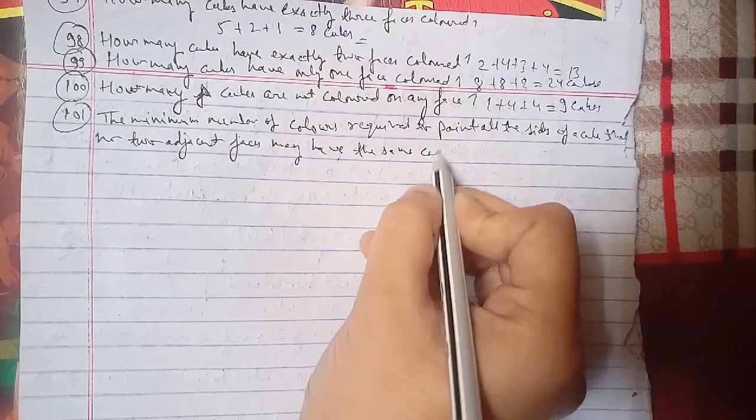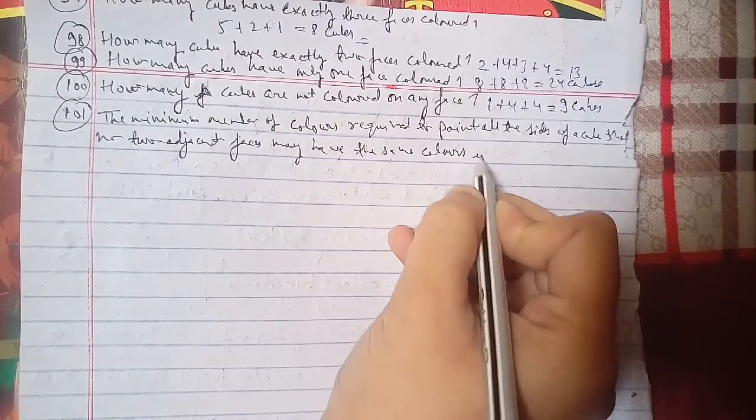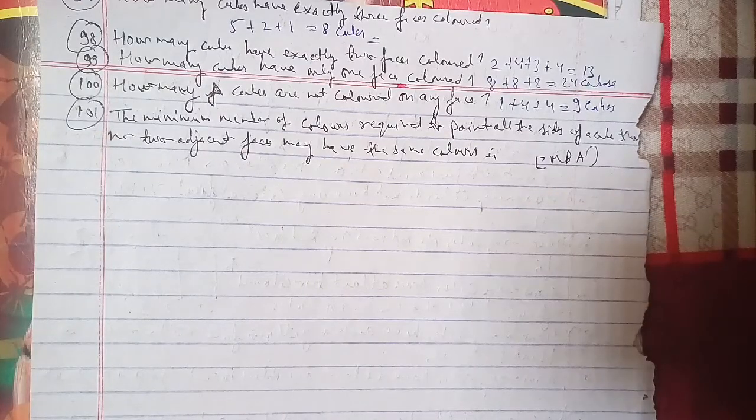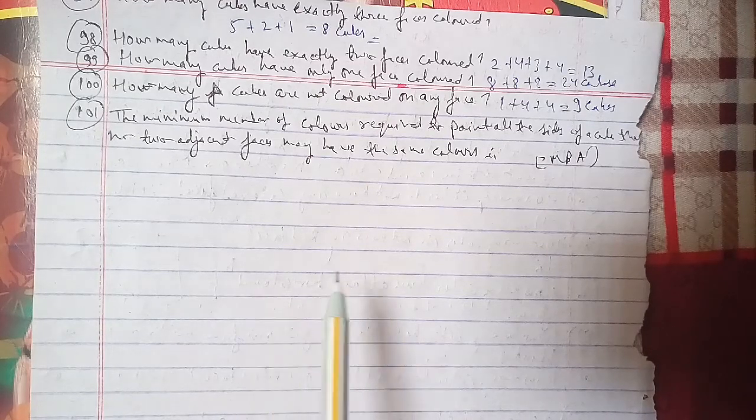This has been asked in an MBA examination paper, that is very important. So the options we have are 1, 2, 3 and 4, or we can say a 6 here as well. So we'll find the solution for the same. Opposite faces can have the same color, and there are 6 faces in a cube. So the answer is 6.